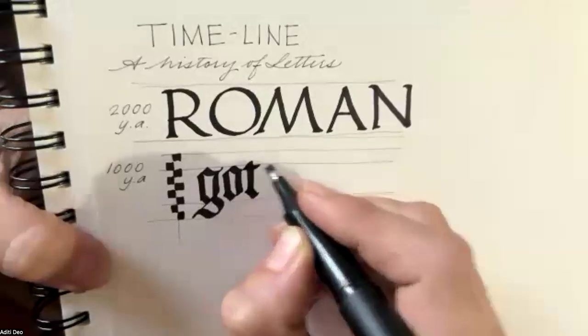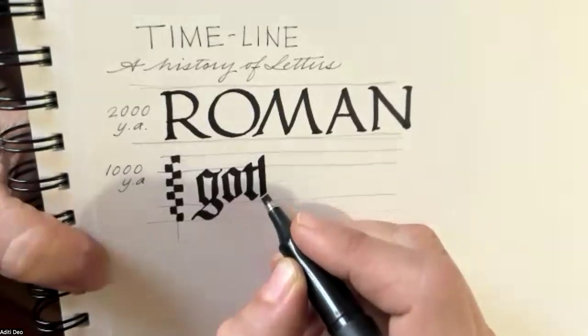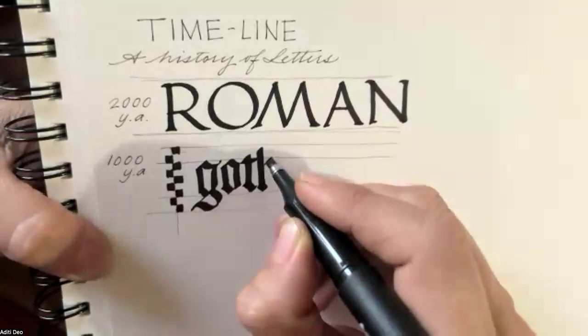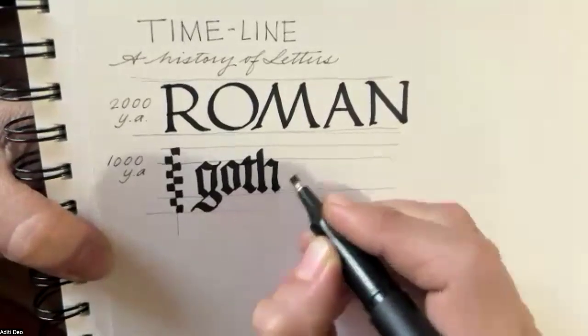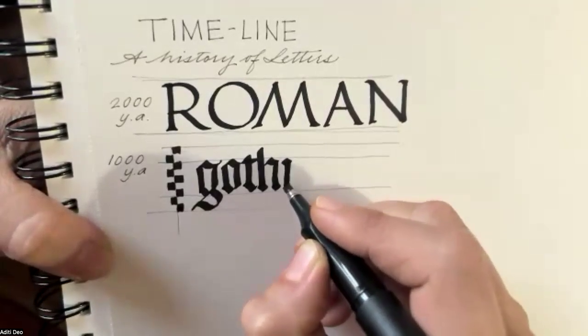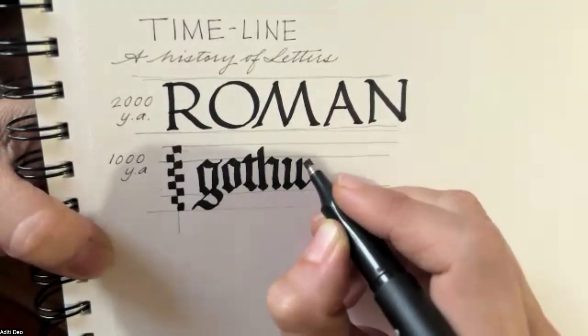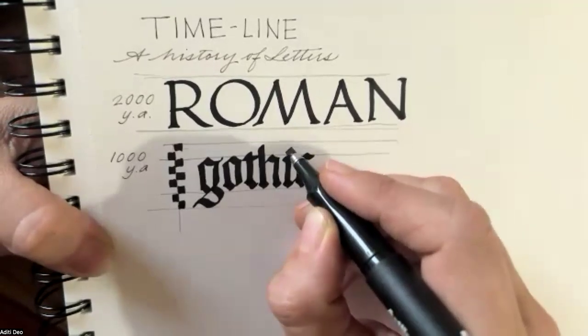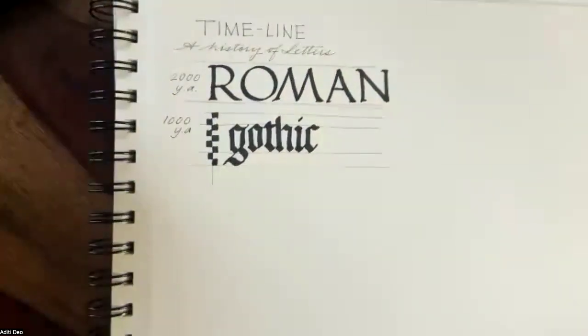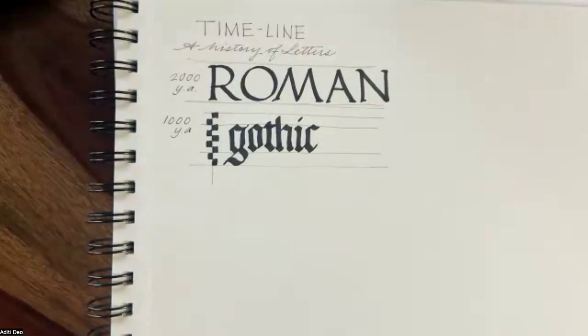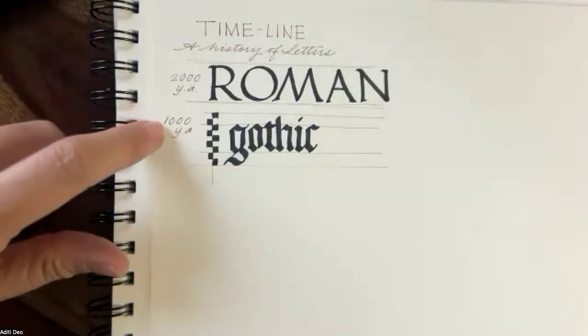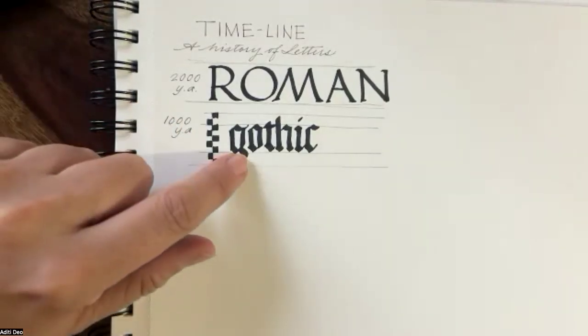See what a clever way of writing letters they devised. So the Gothic scripts came about maybe 1200 years ago to 600-700 years ago. So let's say around 1000 years ago we had Gothic.